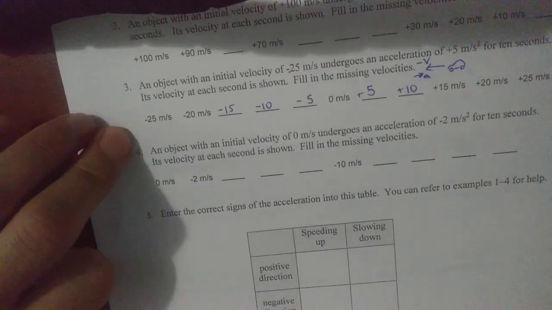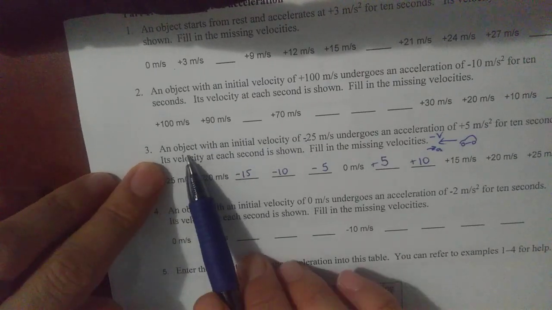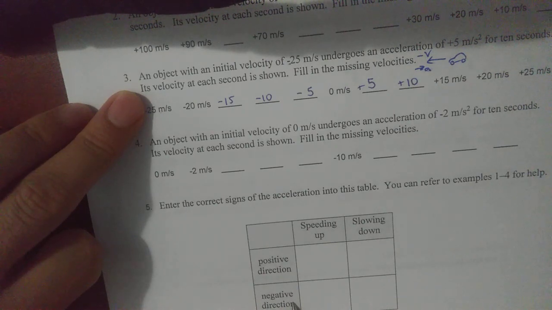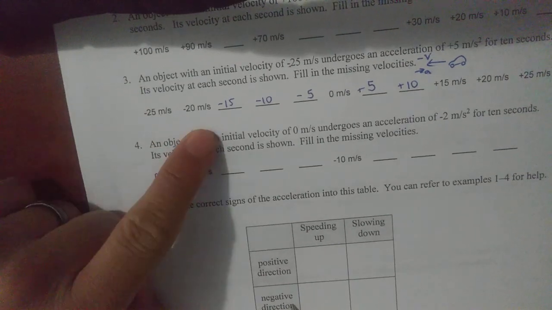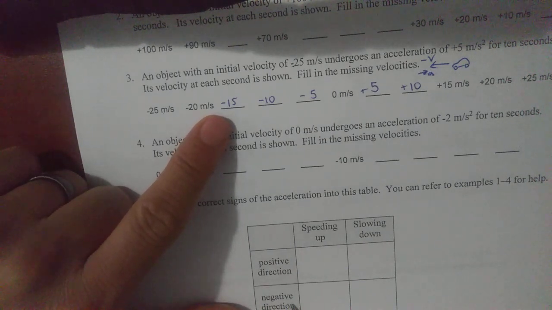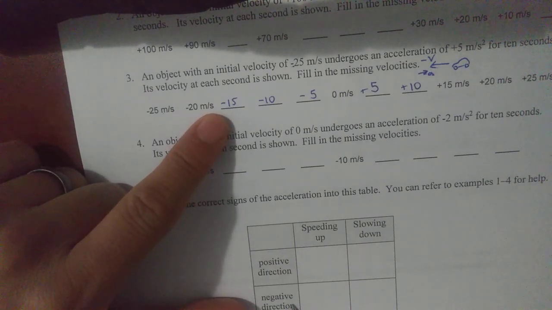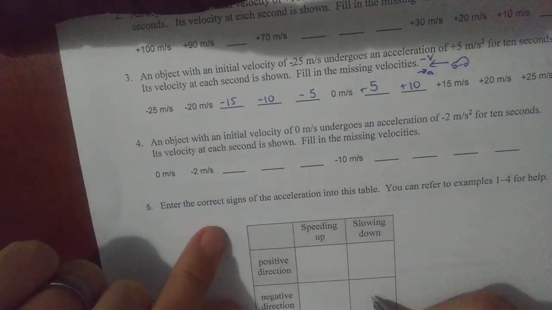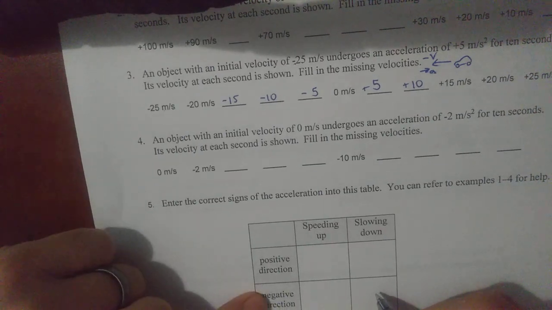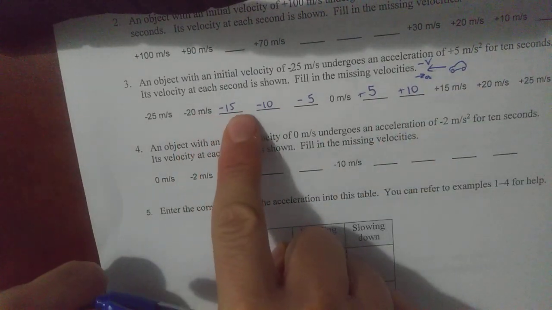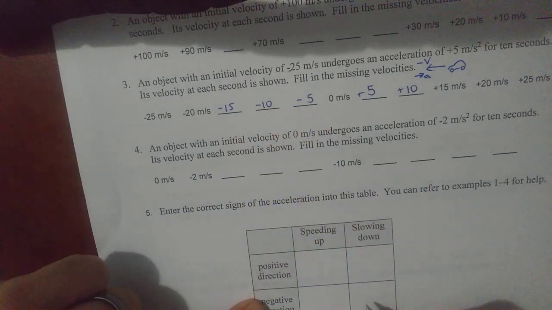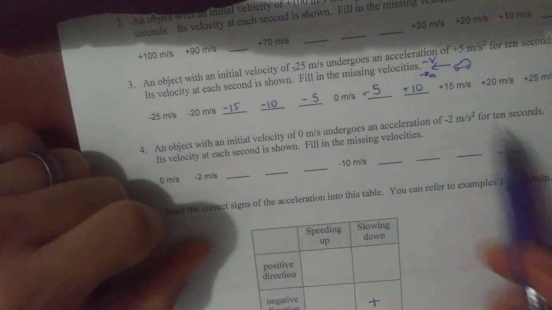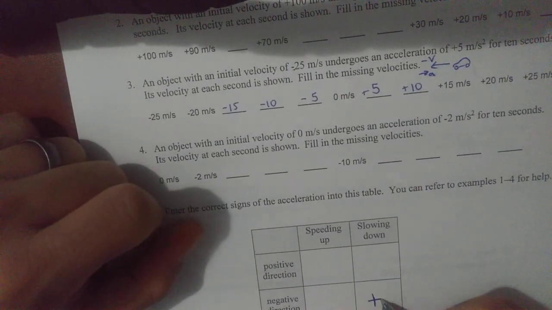Okay, let's look at this example. An object with an initial velocity of negative 25. So he's moving in a negative direction, and he is slowing down, right? So that means he has a positive acceleration. If you're going in the negative direction and you're slowing down, see how he slows down? That's a positive acceleration. Now, if he was speeding up, well, you'll be able to figure it out. So you're just putting positives and negatives in here.